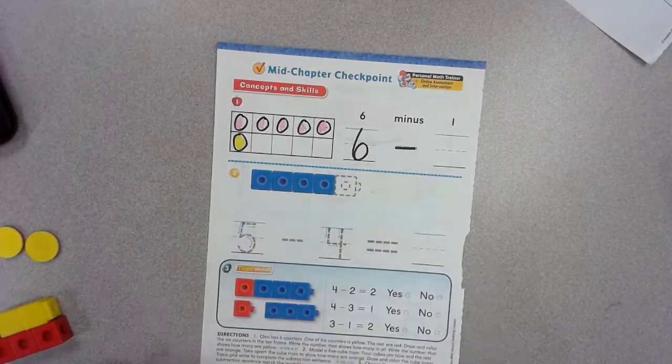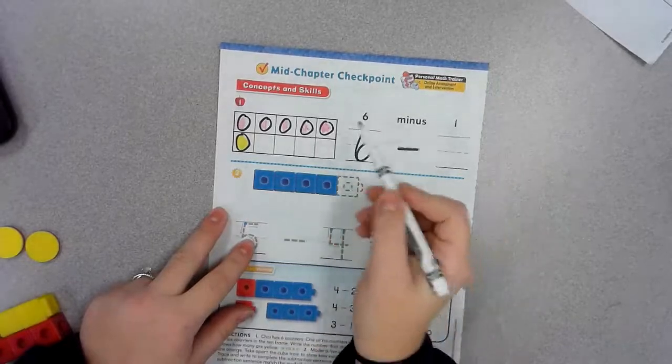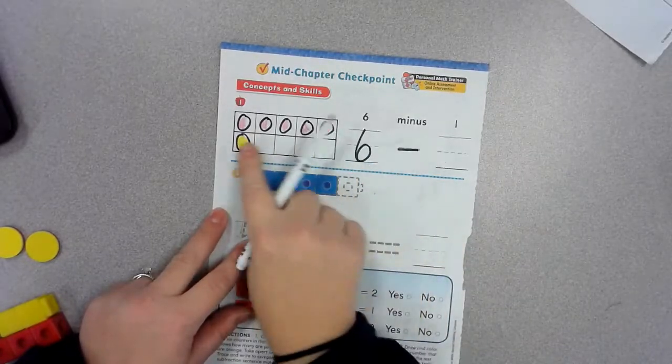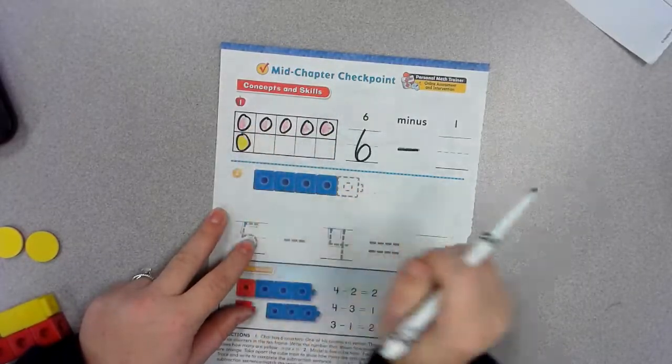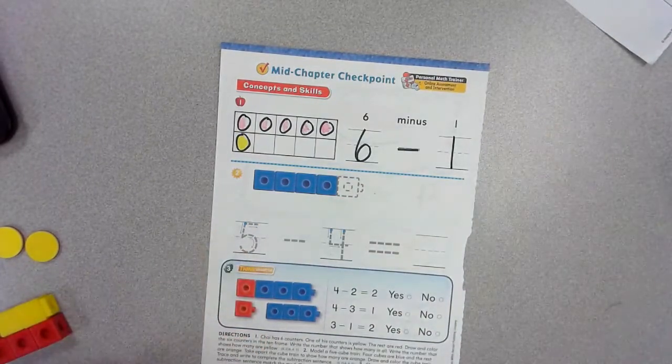We wrote that. That's how many we have all together. Now we're going to write the number that shows how many are yellow. So if we had 6 and we colored 1 yellow, so we took away 1 from this group and made it yellow, how many did we take away? 1.